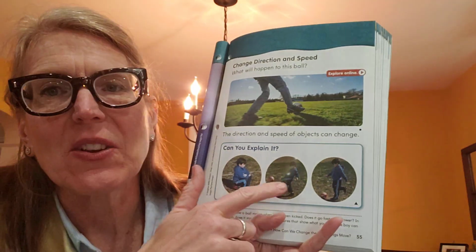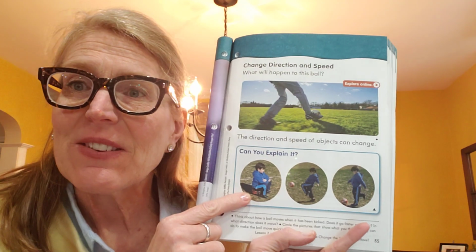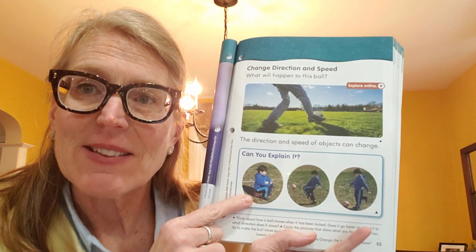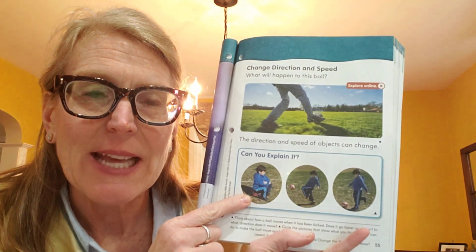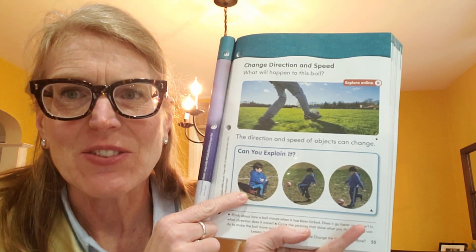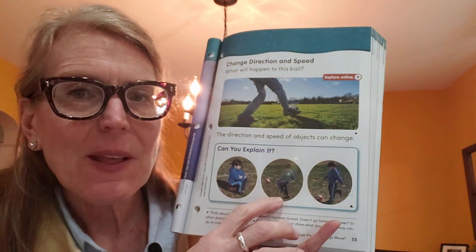Okay, now let's take a look and see. Well, if he's sitting on the soccer ball, is he going to make the ball move quickly doing that? I don't think so. I think he's just taking a rest. How about that middle one?